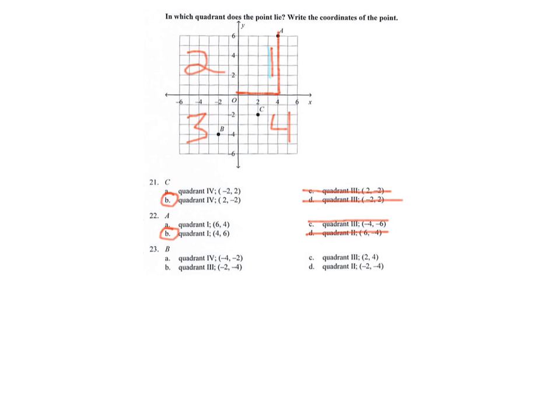Number 23. Here's B in this quadrant. That's the third quadrant, so we can eliminate A and D. And we went 2 to the left, down 4. That should be B here.